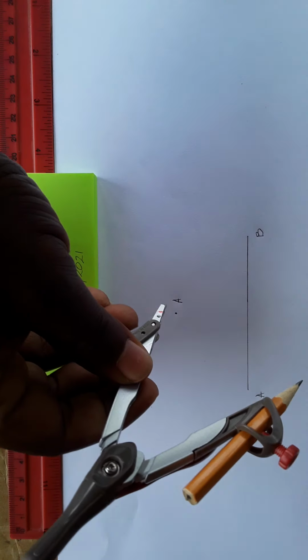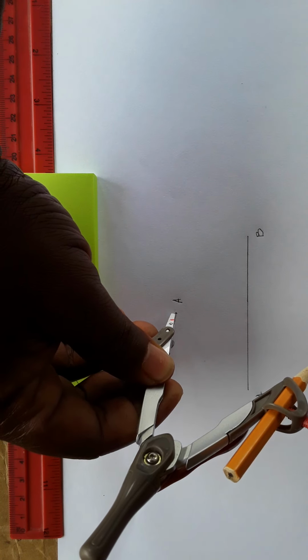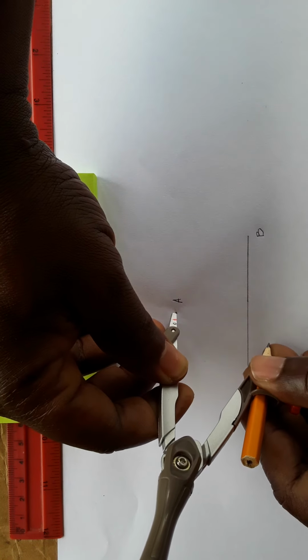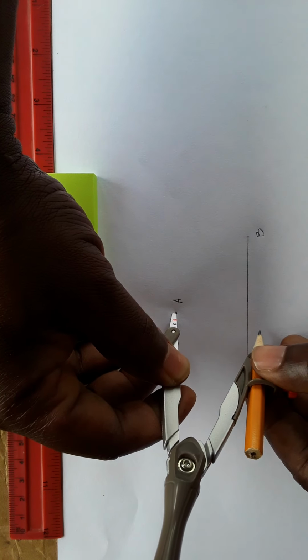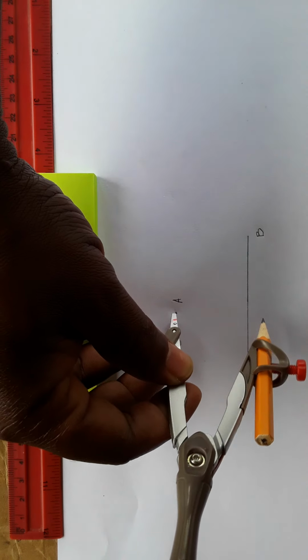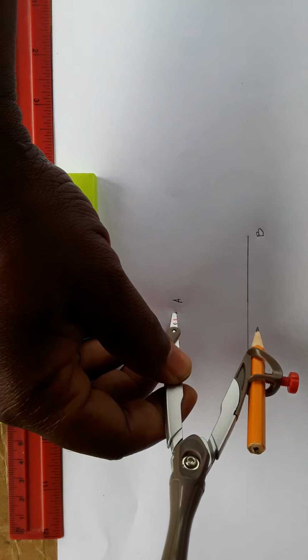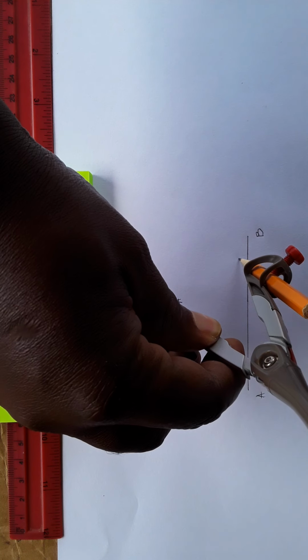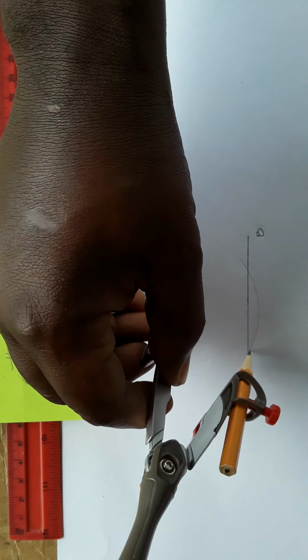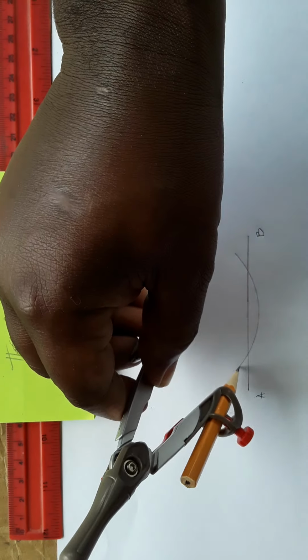So we set our compass, stick the point at A, and open the free arm to a little more than below the line AB. Why do we do that? We want to cut the line AB in two places. So we start above it and swing an arc to cut the line AB in two places.